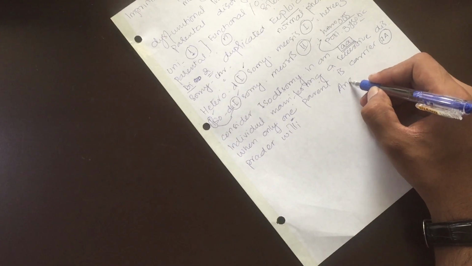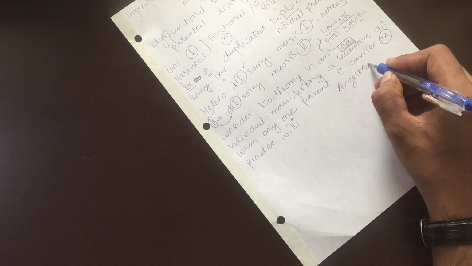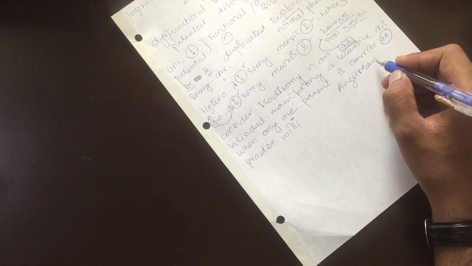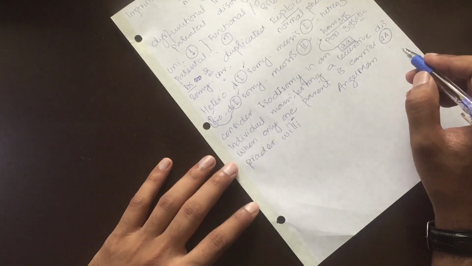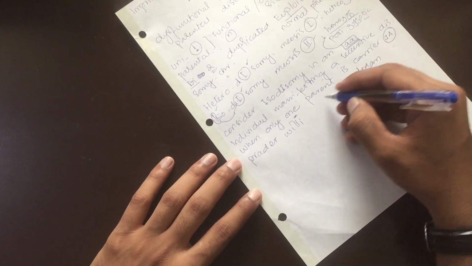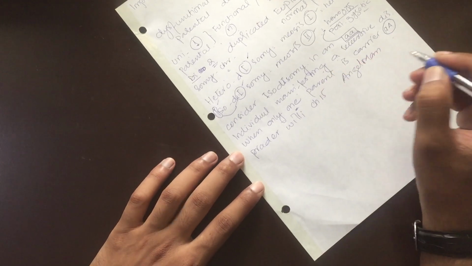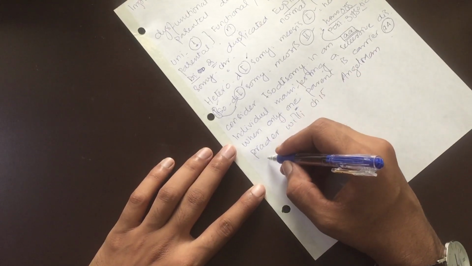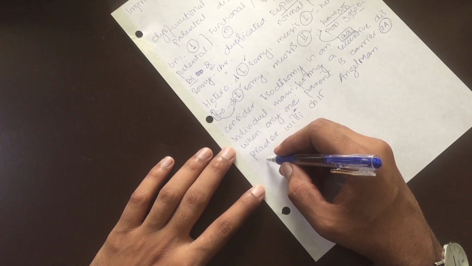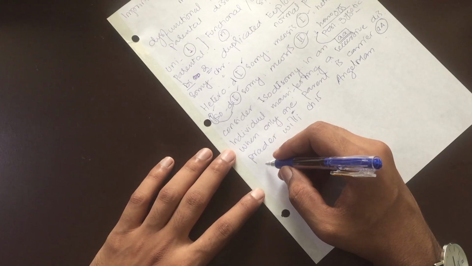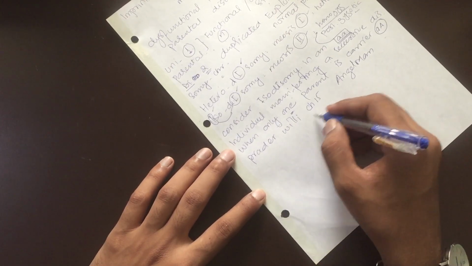and Angelman syndrome. Both occur at chromosome number 15. Prader-Willi has a problem with the dad chromosome.